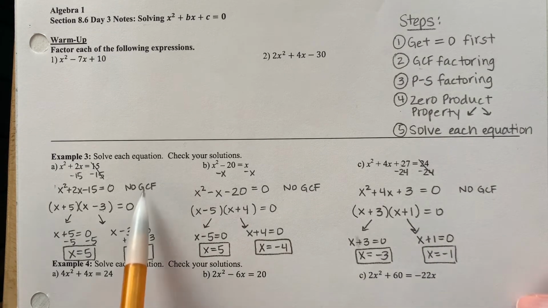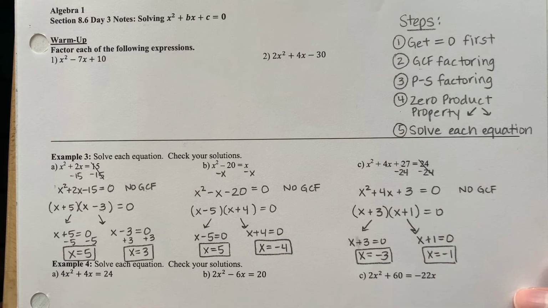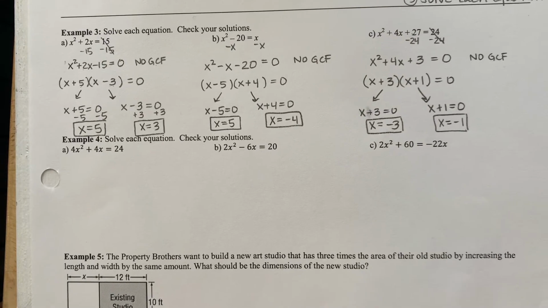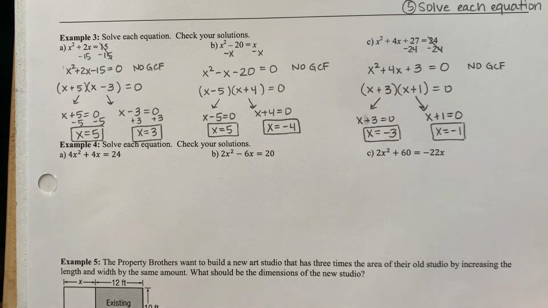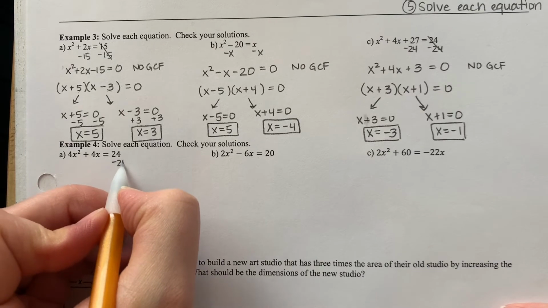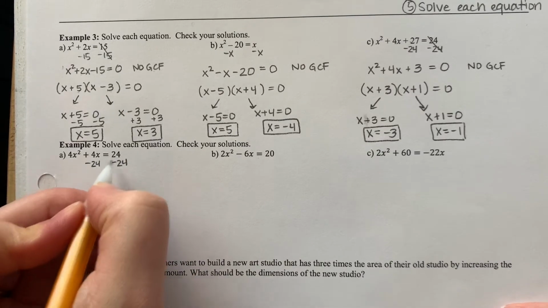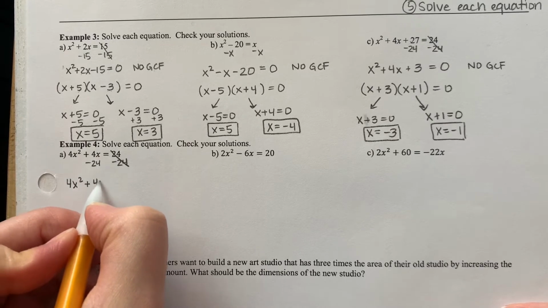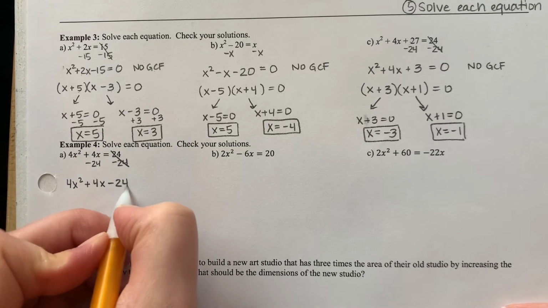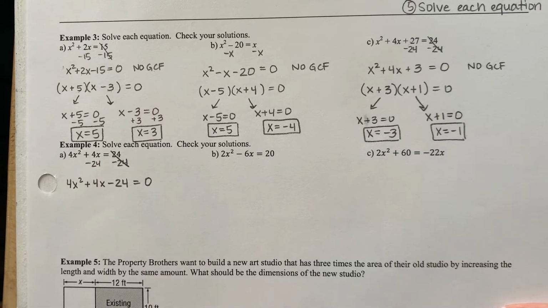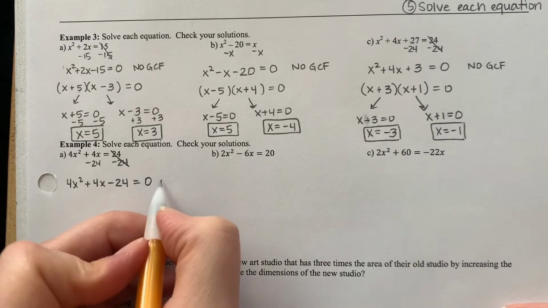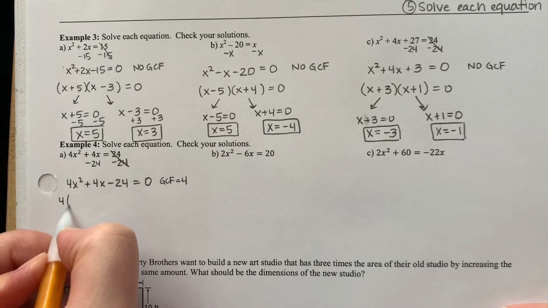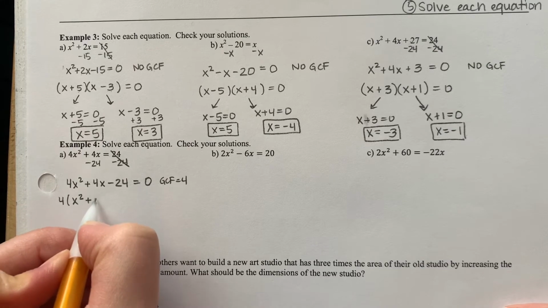Now you'll notice that all three of these problems did not have a GCF, so let's try a couple of problems with a GCF. We're going to be following the same steps though. So step 1, get it equal to 0 first by subtracting the 24 over. So I have 4x squared plus 4x, then minus the 24 equals 0. Now in this case, I do have a GCF of 4. So I'm going to remove that 4 first. Divide everything by 4.